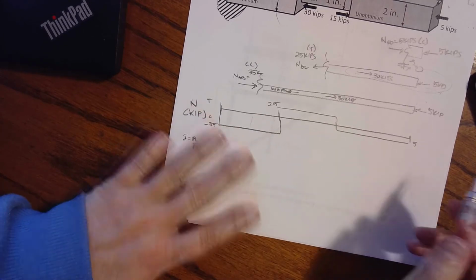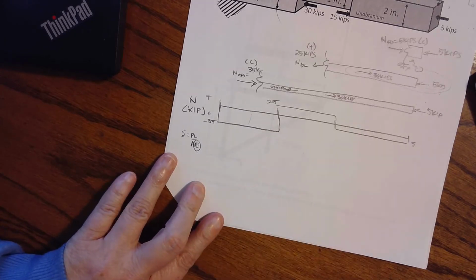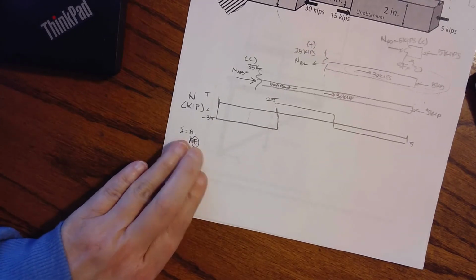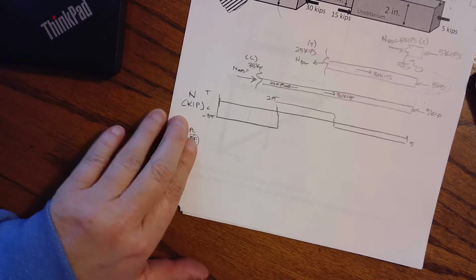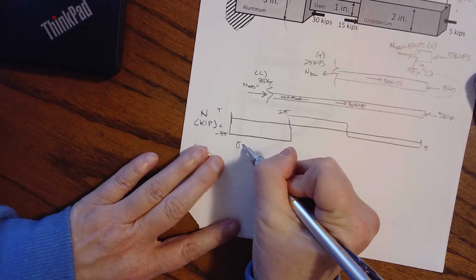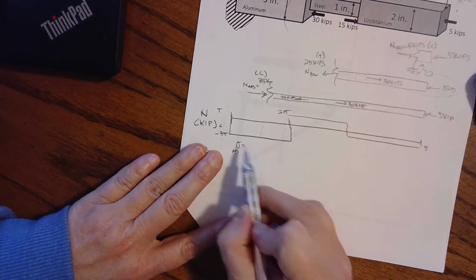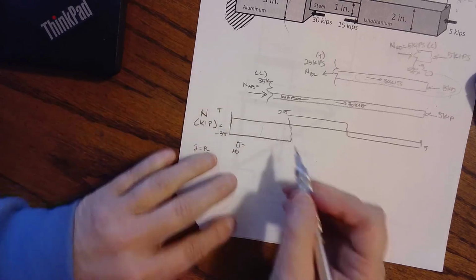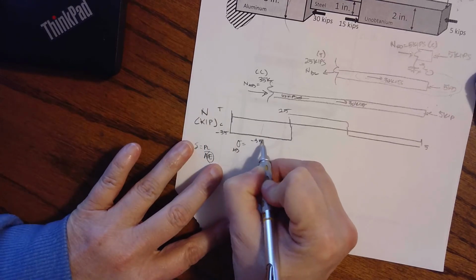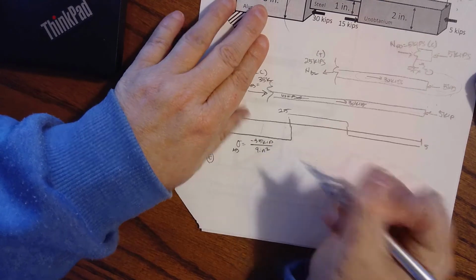So the first thing we need to make sure is that we're in the elastic region, because we can only use this if we're in the elastic region. Otherwise, we have to go to a stress strain chart. So let's calculate the stress here from A to B. The stress is normal over area, so we have negative 35 kips divided by 9 inches squared.